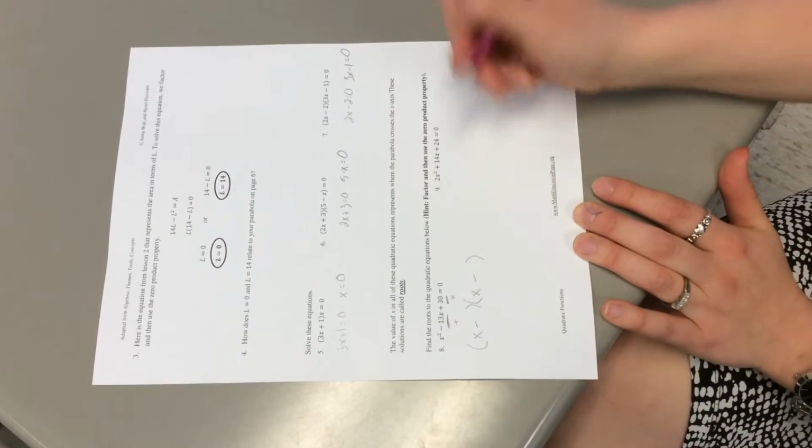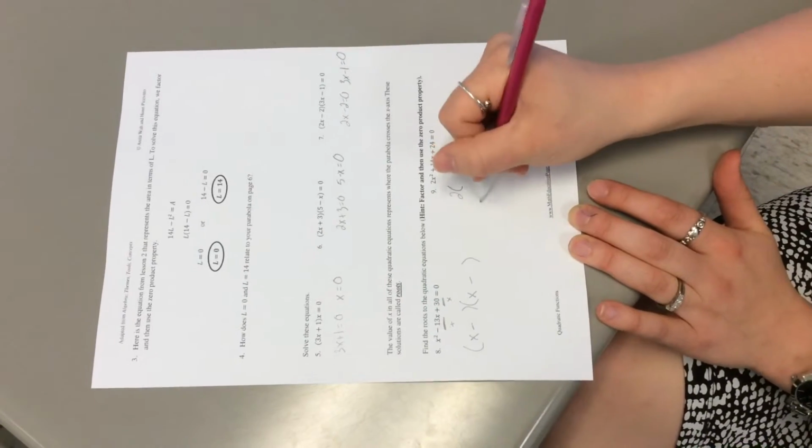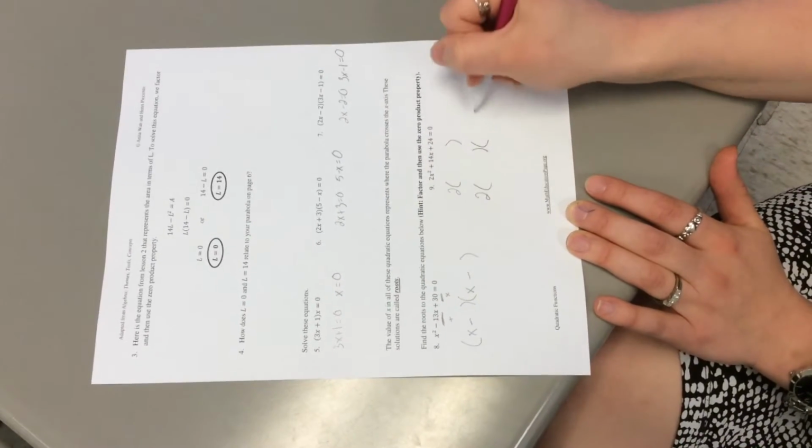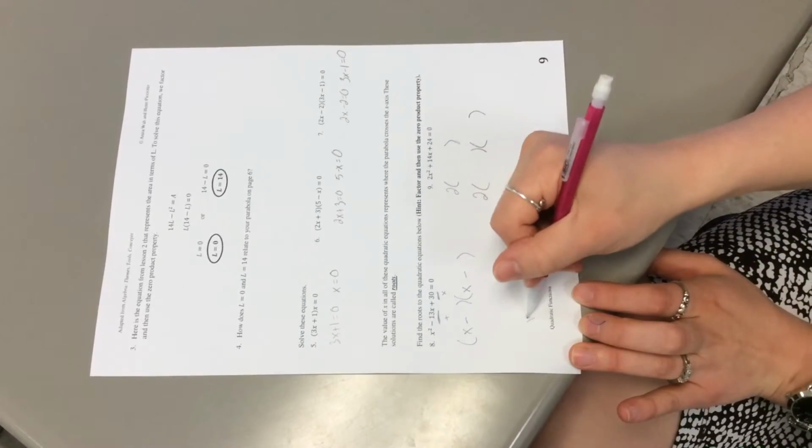Over here, it's a little bit tricky because you need to actually factor out a 2 first, and then you're going to factor the rest. And then you're going to solve. So your answers to both of these should be x is equal to something, x is equal to something, x is equal to something, x is equal to something.